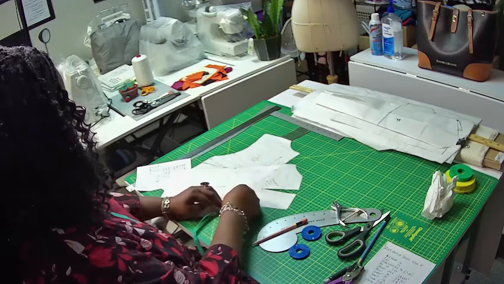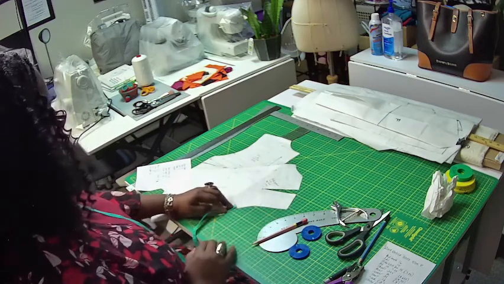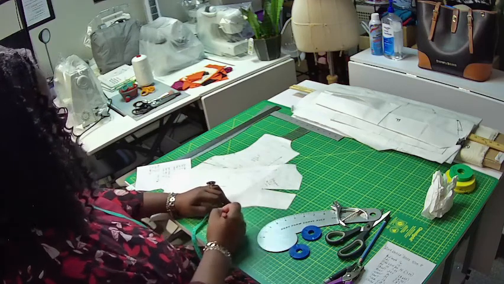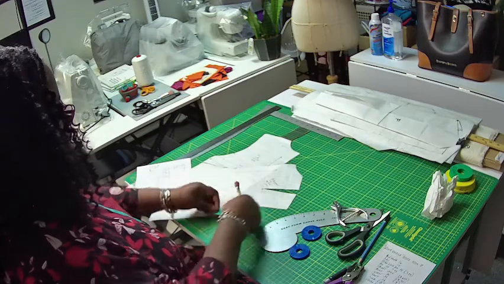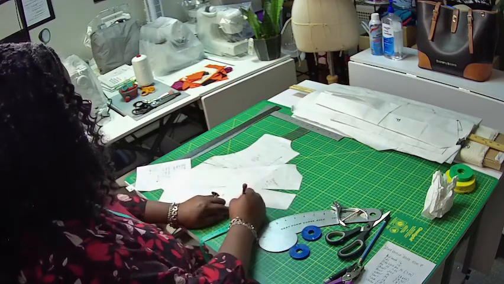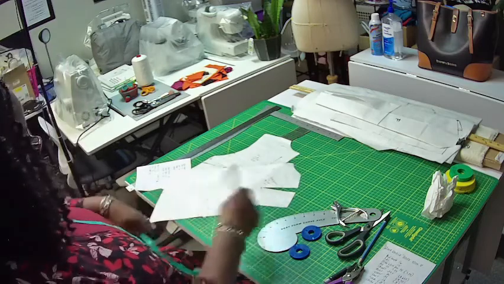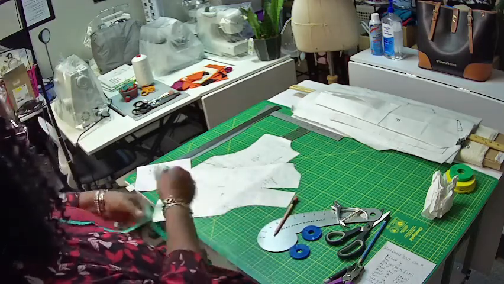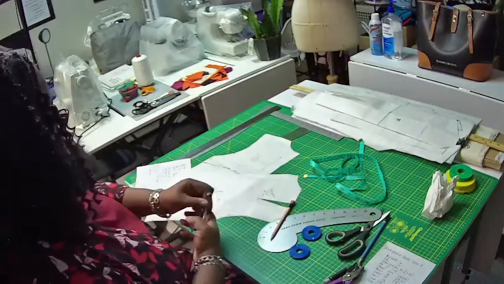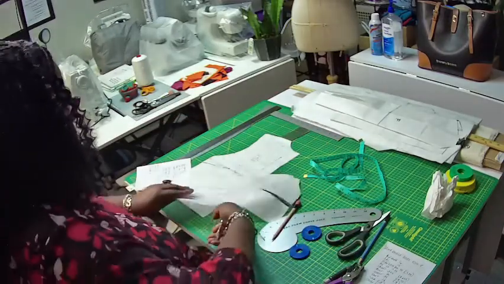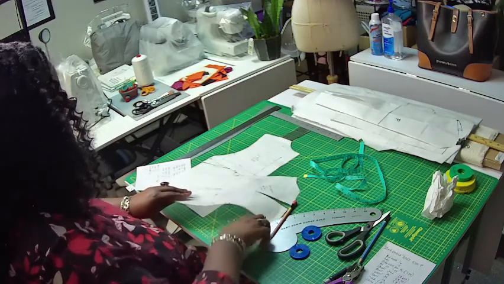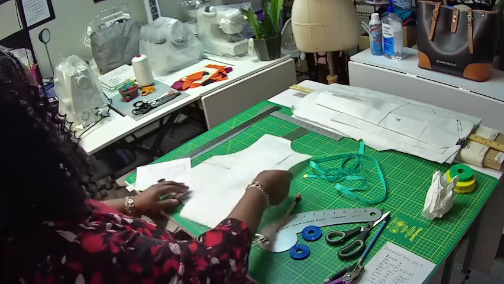My first notch will be here, and then a 1/2 inch away from that point will be my second notch. So let's put the notches in there. All right, we did it.